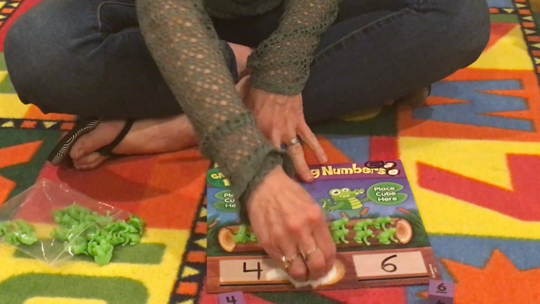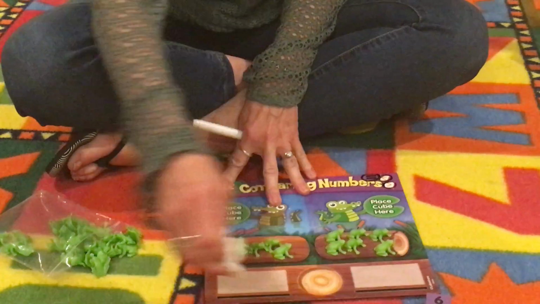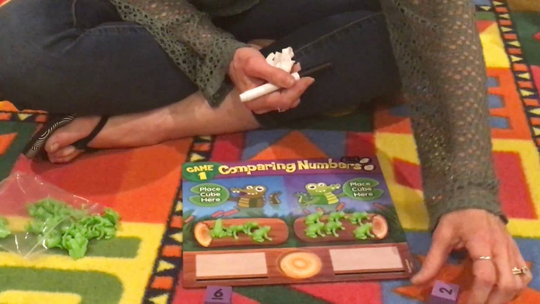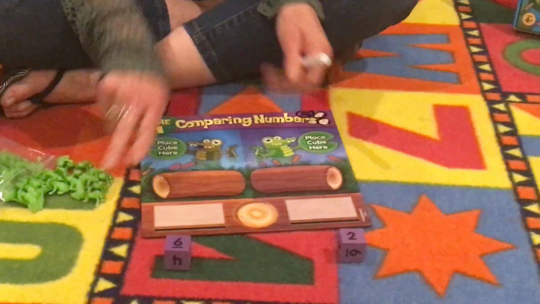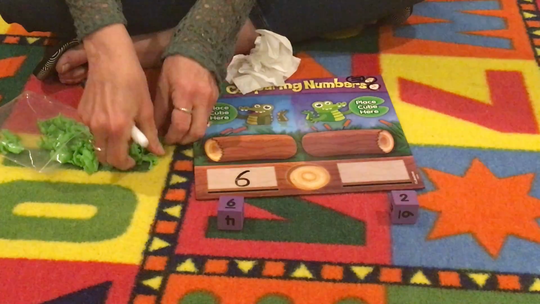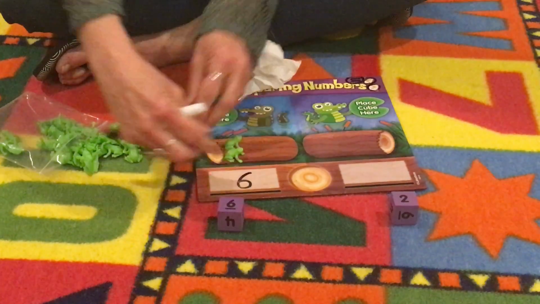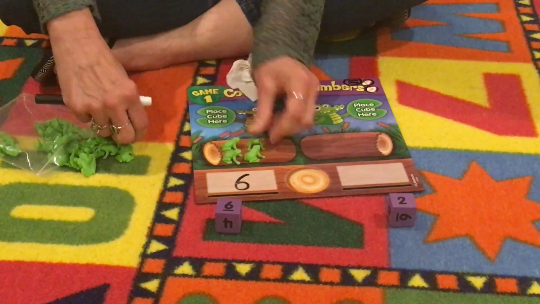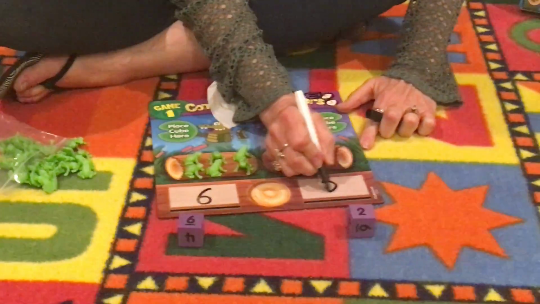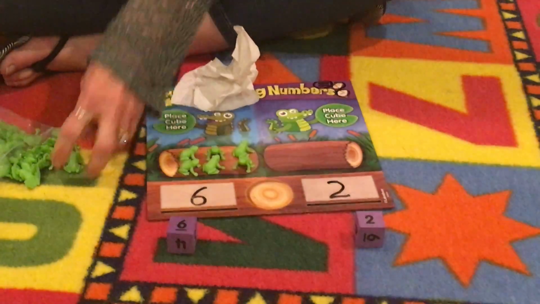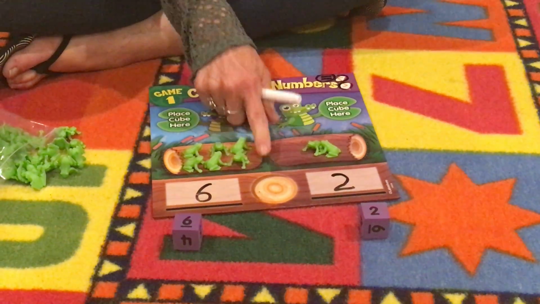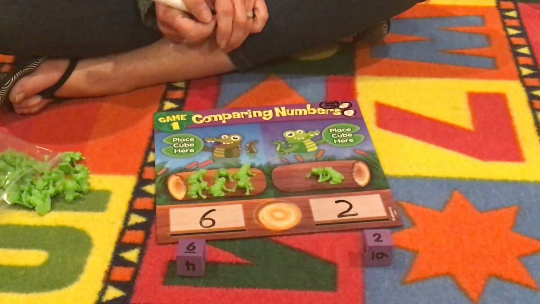Let's turn those around. And what if the first person rolled 6 and the second person rolled a 2? Let's try that. So we write 6 over here, and we put 6 frogs on the log. 1, 2, 3, 4, 5, 6. And for this person's roll, we write a 2 here, and we put 2 frogs on their log. 1, 2.